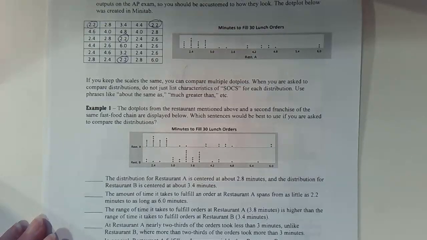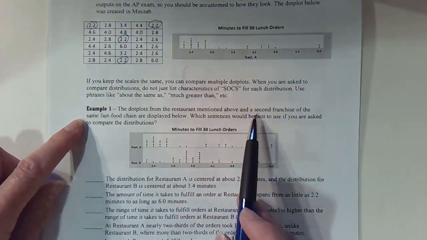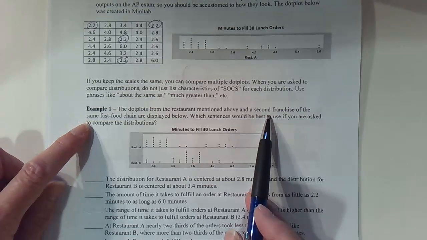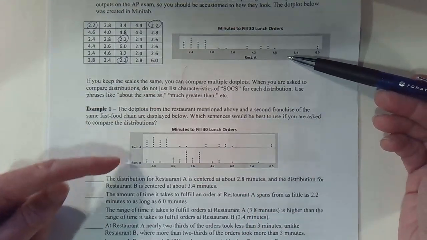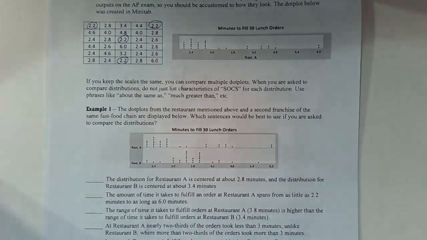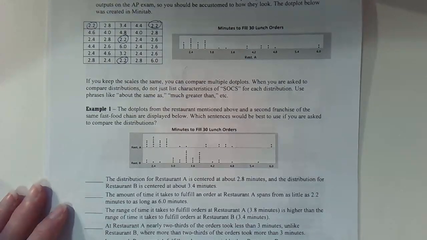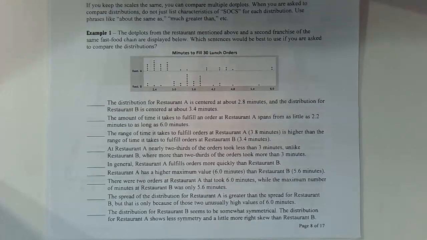You have to compare. So I said the dot plots from the restaurant mentioned above and a second franchise of the same restaurant are displayed below. So we have restaurant A, and now we have a new one, restaurant B. Which sentences would be best to use if you are asked to compare the distributions? So to save us a little bit of time here, instead of asking you to come up with the sentences, I've given you some options, and we're just going to pick the ones that might be good.